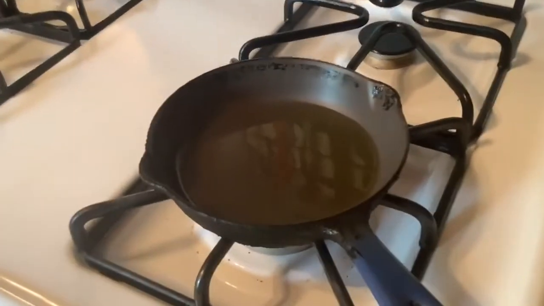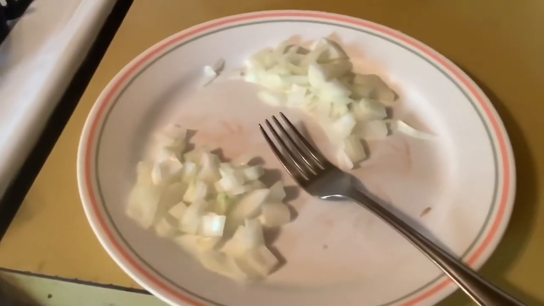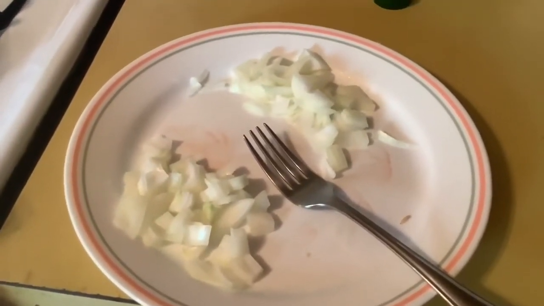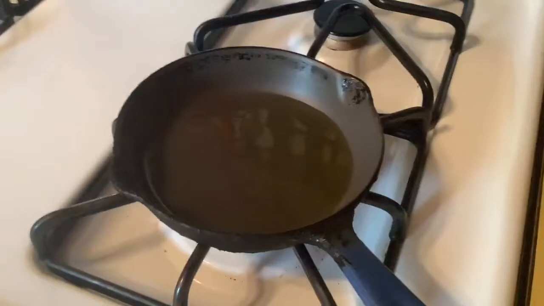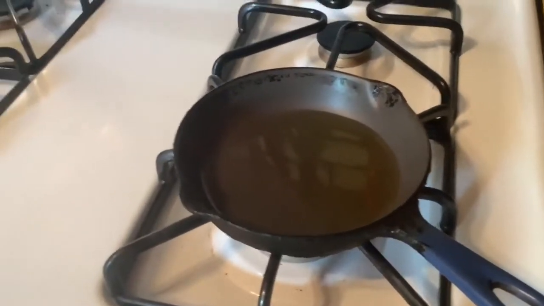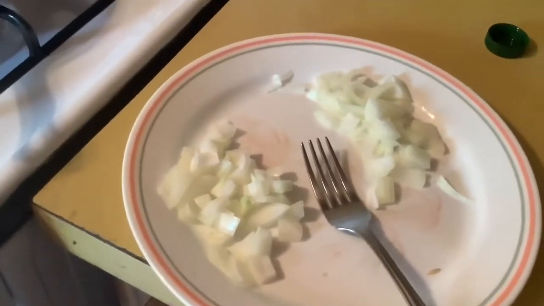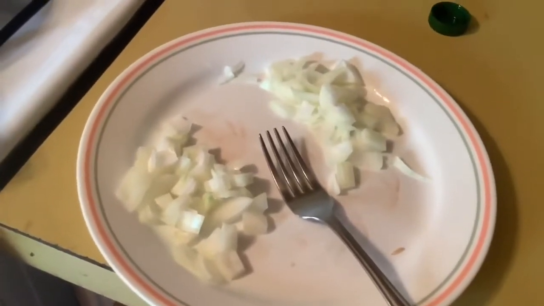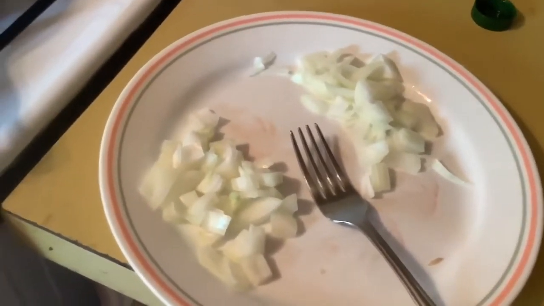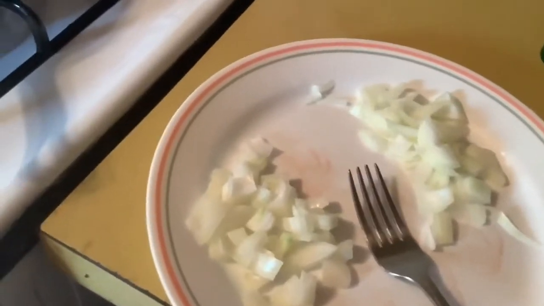So I have a pan here filled with a little bit of olive oil, just a touch of olive oil. And I have a plate here of 2 stacks of onions, and we're going to cook those 2 stacks of onions, but on 1 stack of onions, I'm going to add a little bit of baking soda, because the Maillard reaction has to do with compounds and different chemicals inside foods, but also with pH.